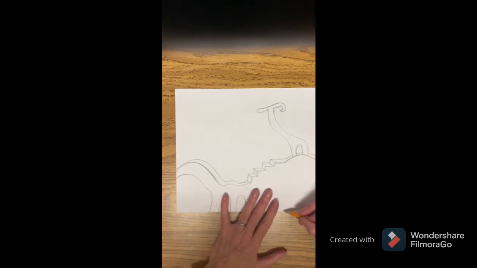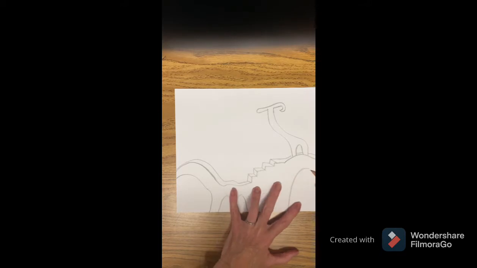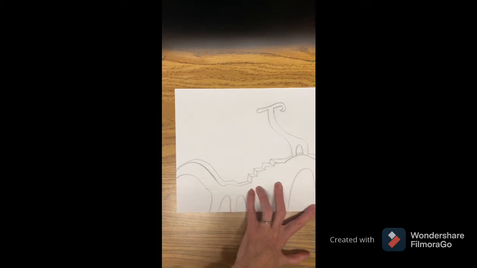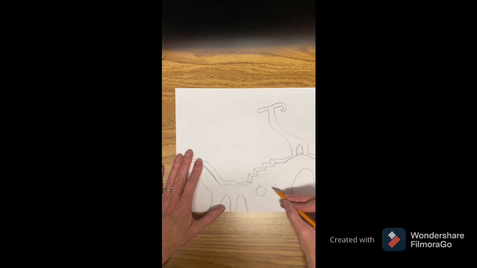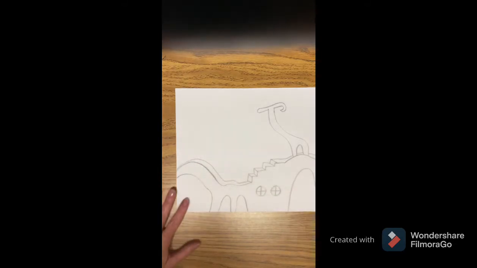And maybe I'll even put, let's make this another big bridge like that. And I'm gonna put some windows down here. And then we're gonna add some more detail.